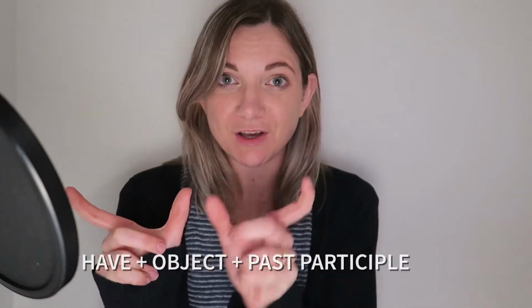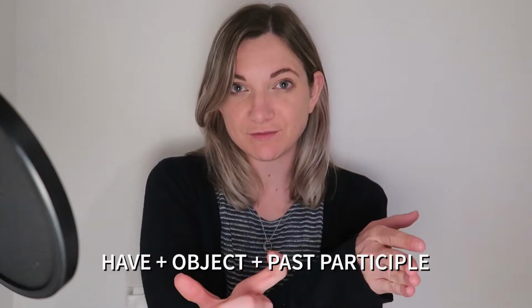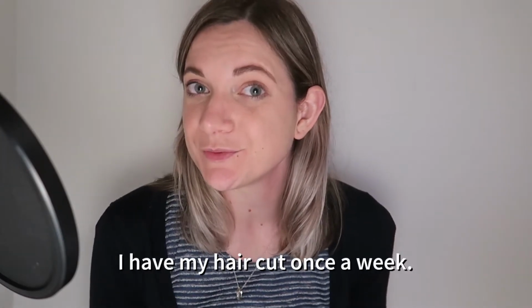Now let's look at the last lexical use of have. Okay, we have plus object plus past participle. This structure is an interesting one because it has 2 separate meanings. I have my haircut once a week.